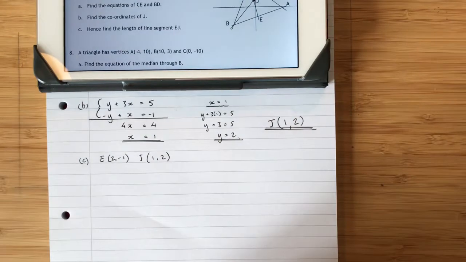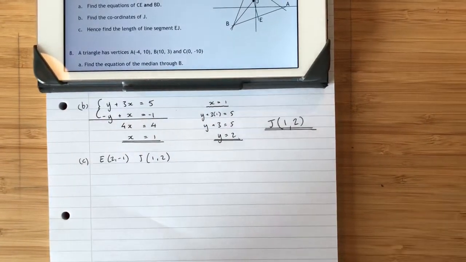J is the point 1, 2. It's annoying me that I'm switching from J to J. I can never decide which one it is.